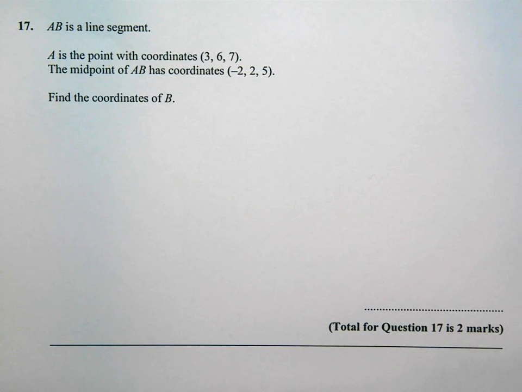This is question number 17 on the November 2013 higher non-calculator paper. At first glance, this question doesn't seem particularly challenging, but as you read through, and if you recognize that at question 17, at this point in the paper, there are going to be some twists in the questions, and the marks are going to be harder to get, then look out for any issues or challenges in the question. So this question says, AB is a line segment.